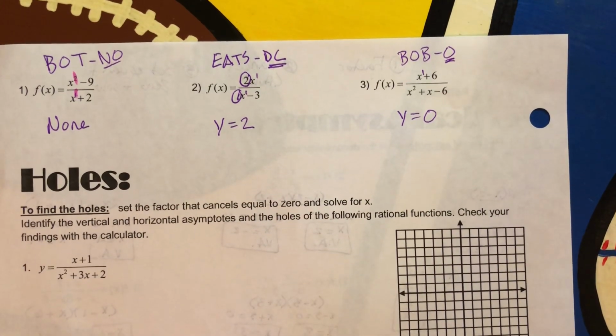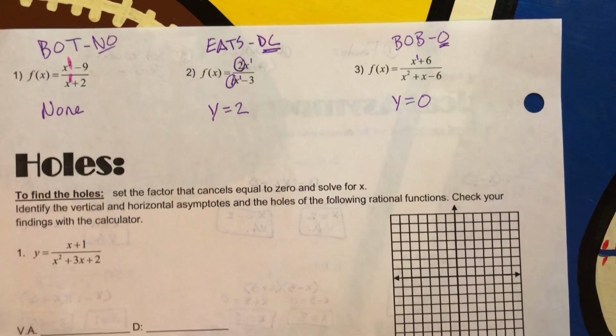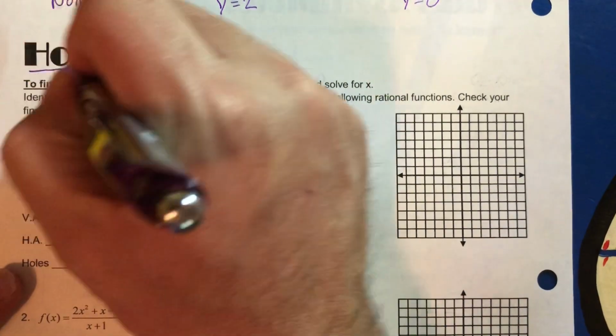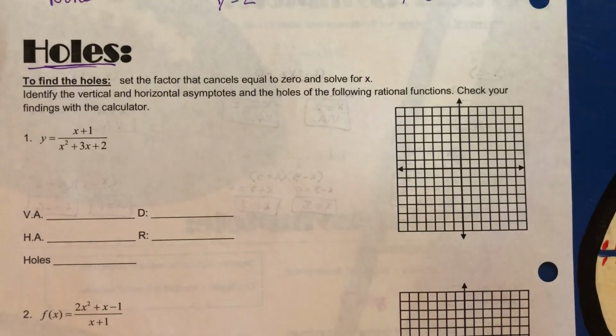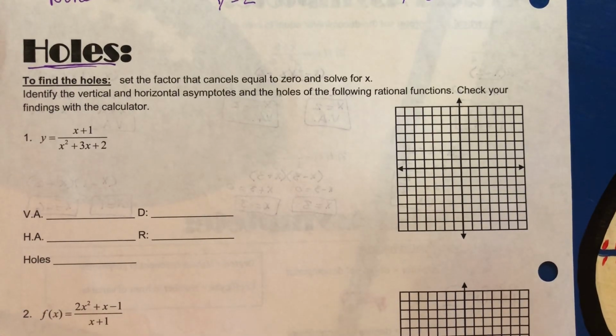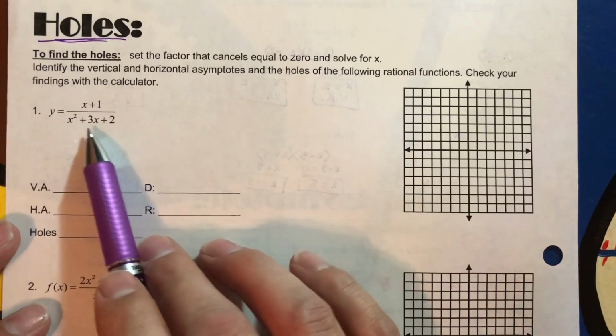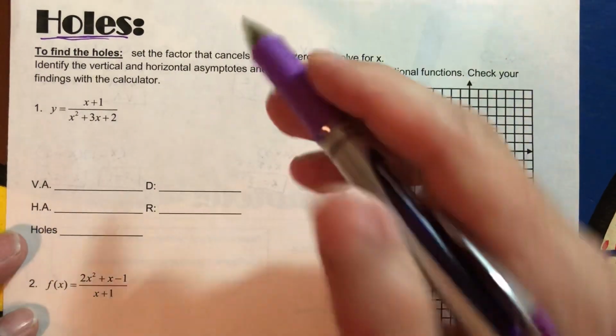All right, so we've kind of separated this. How do you find the VA? How do you find the HA? Okay, and now we're going to pull it all together, and we will talk about the holes as well. So we're going to do everything and include holes during this little part right here. So the very first thing I'm going to do is obviously the easiest thing to do.